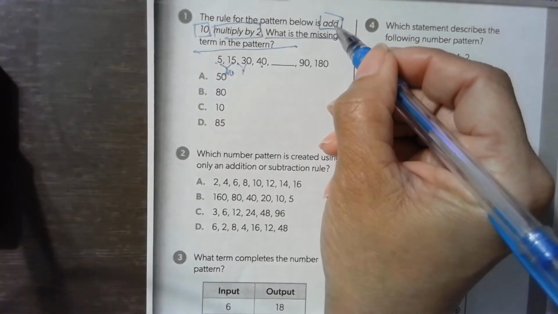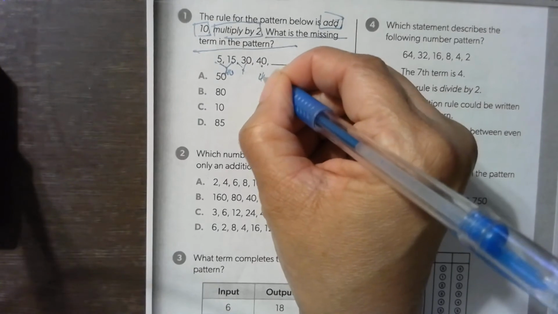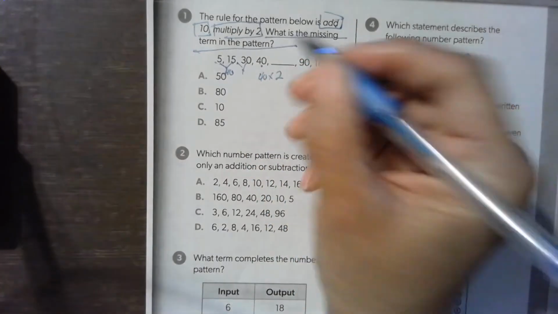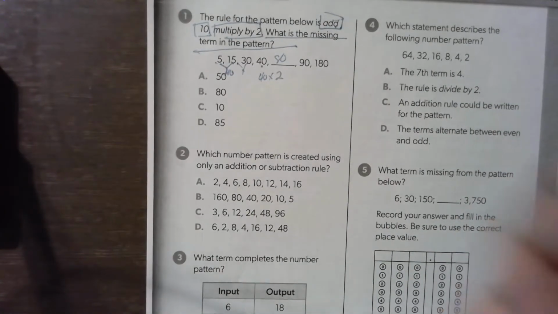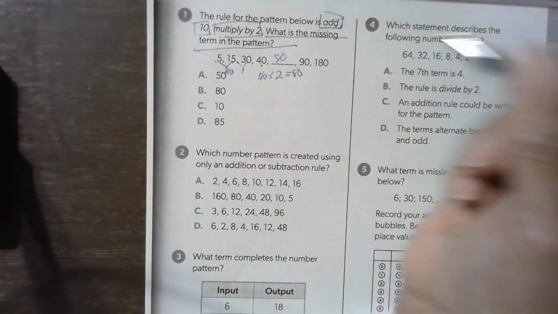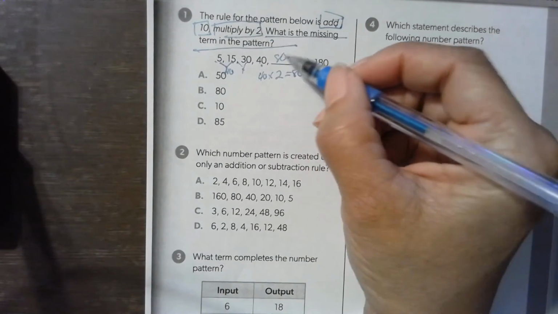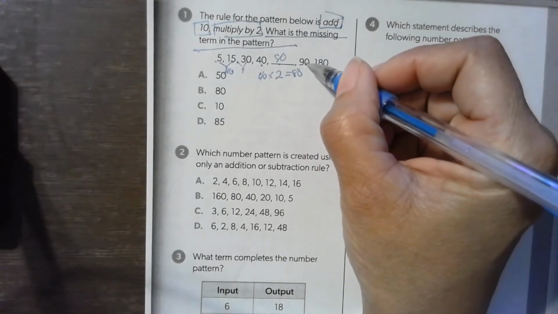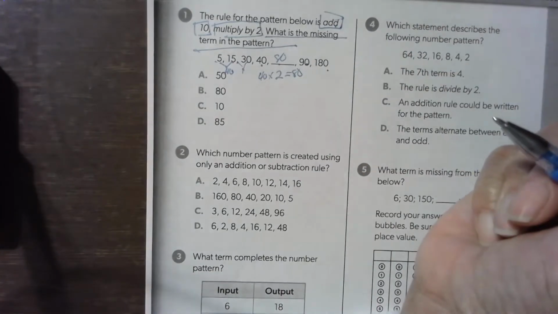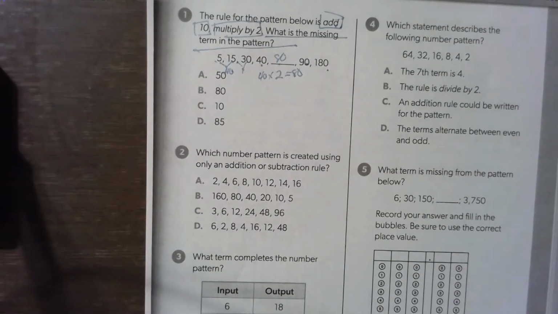Now we need to do the second part. We need to multiply 40 times 2, and it is 80. And that follows, if we add 10 to 80, we would get 90. If we multiply 90 by 2, we would get 180. So this pattern has 2 different rules that we have to follow.